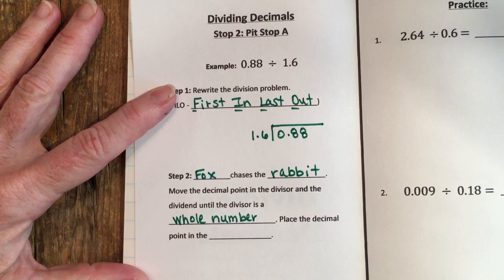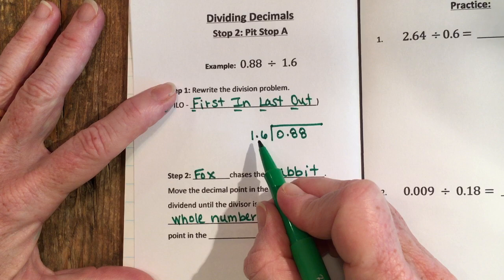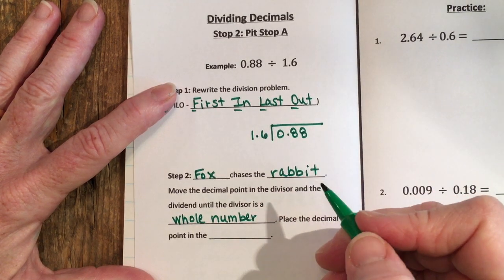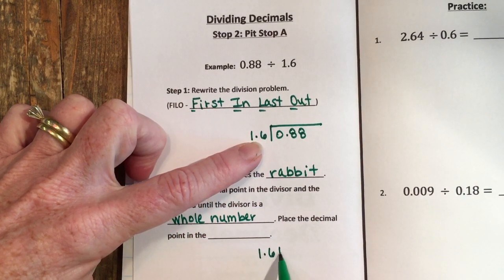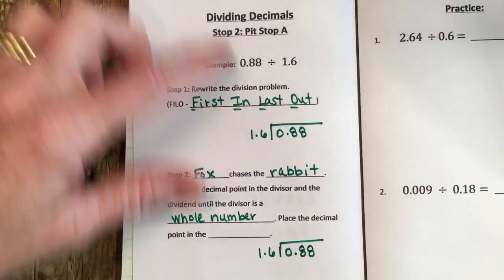But kind of like when you simplify fractions, whatever you do at the top, you do at the bottom. We'll talk about that pretty soon here in class. But when you move decimal points, if you move it here, you've got to move it here too. Let me show you down here, 1.6, 0.88. This is why I remember the fox chases the rabbit.